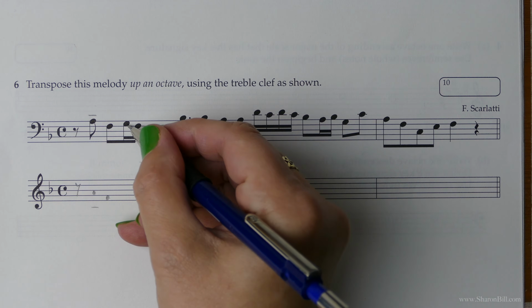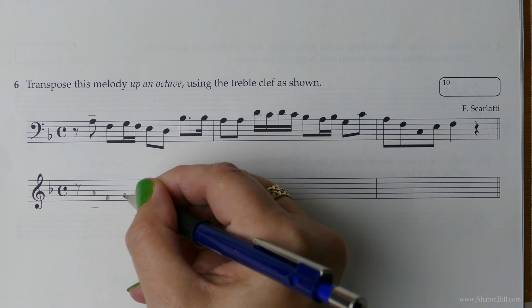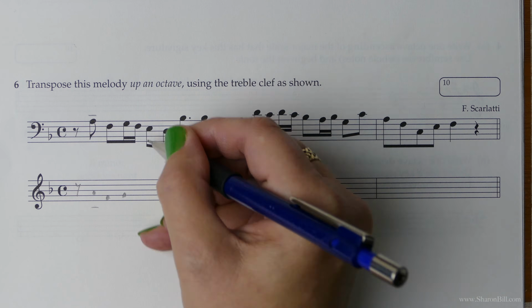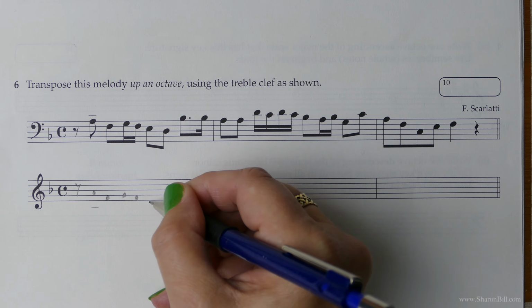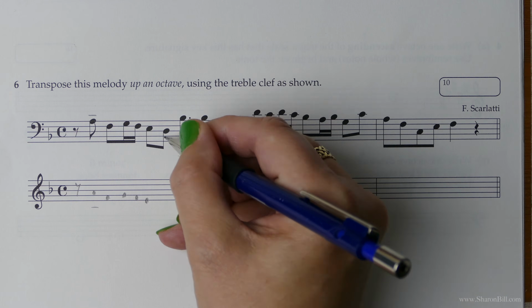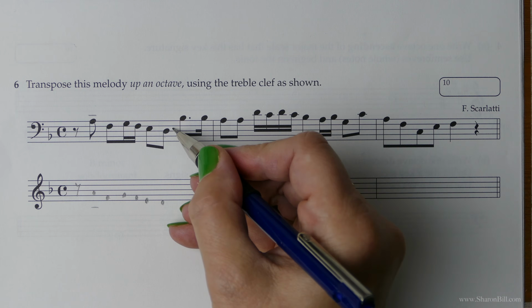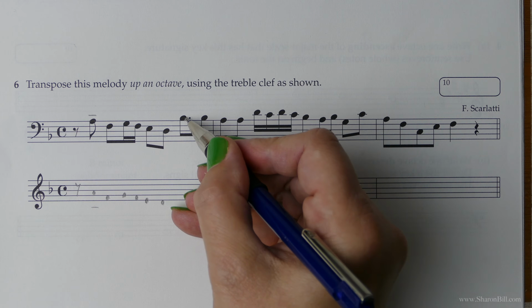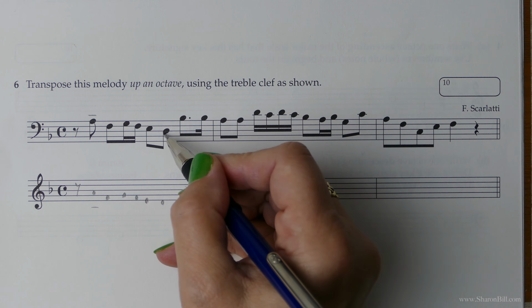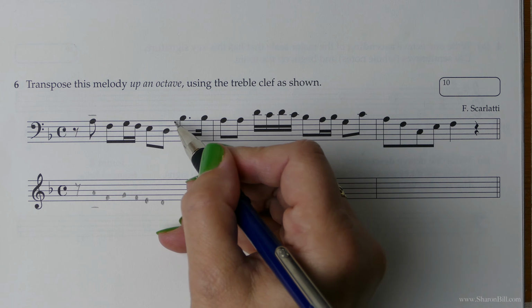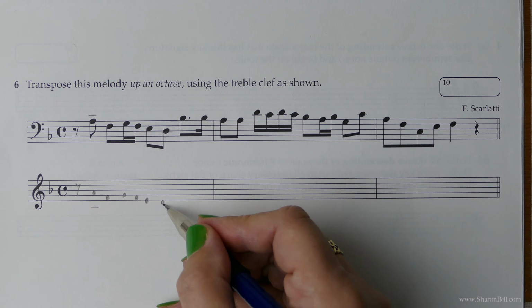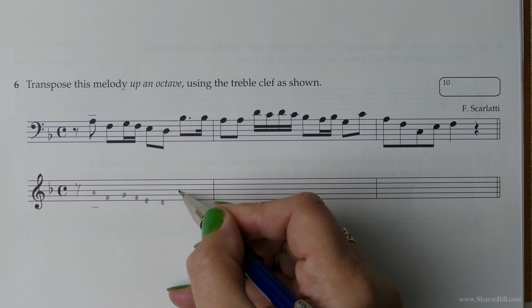So here we're back up a step, so there's the G, down, down, F, E, down again, and now we've got a bit of a jump, 1, 2, 3, 4, 5, 6. You can do it quickly, just line, line, line. First, third, fifth, sixth. 1, 3, 5, 6.